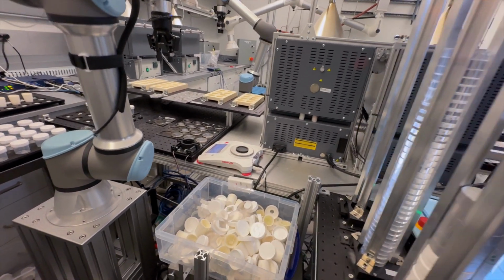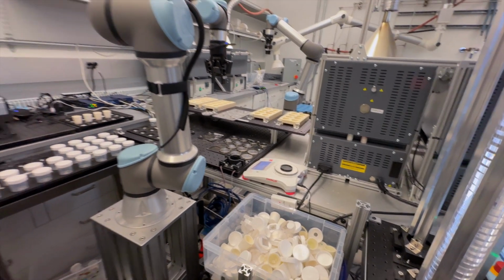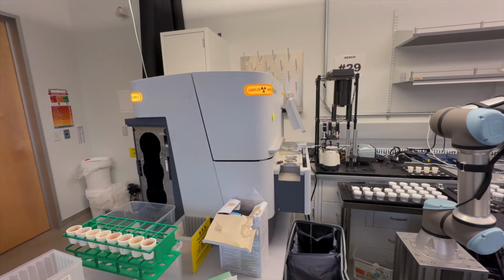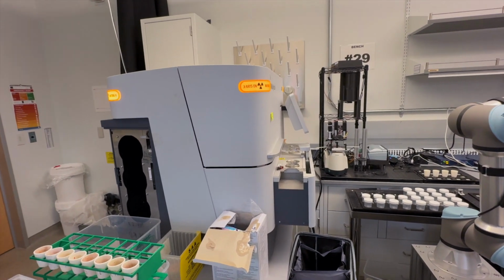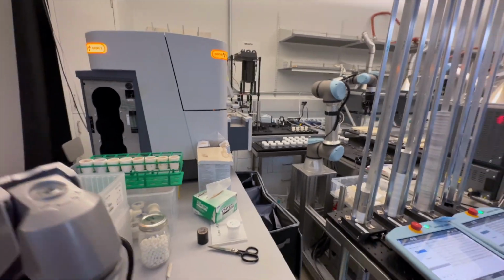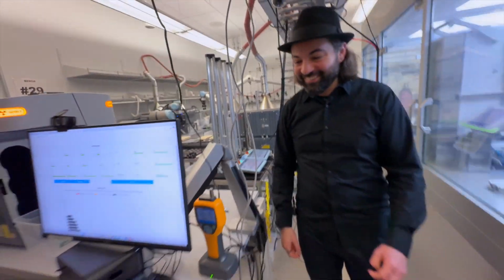Those are the XRD disks right there on the black panel? Mm-hmm. Okay. And that goes in here. Yes. And then from here the data is obtained, and then it goes back to the computer and the cycle continues. We've come full circle. Yes. This is incredible. Wow.